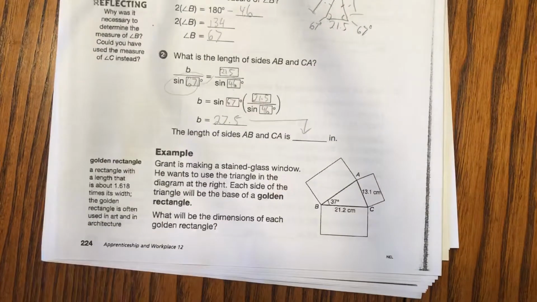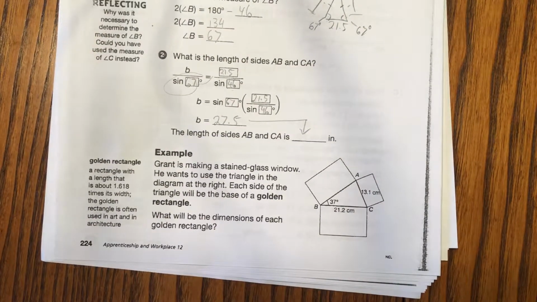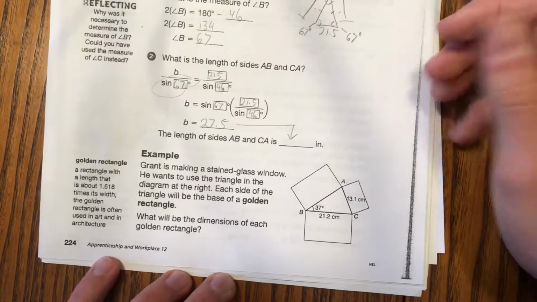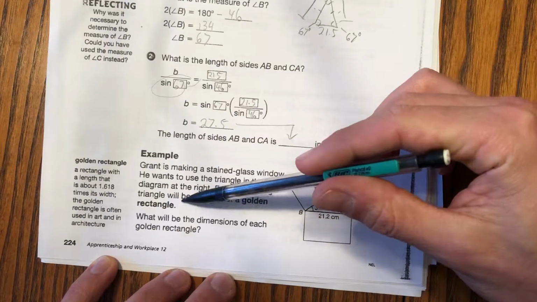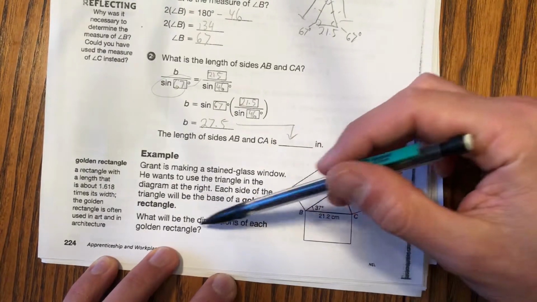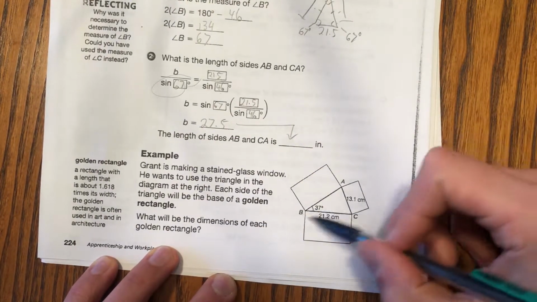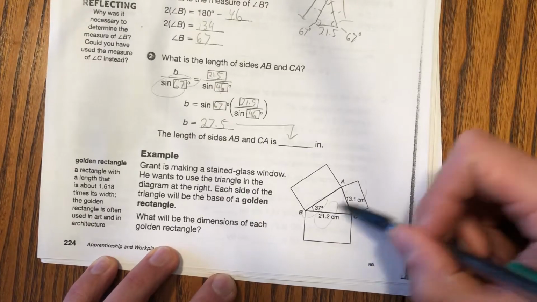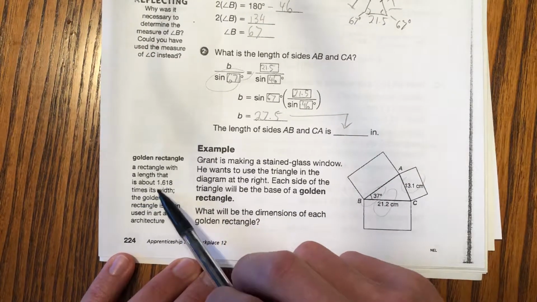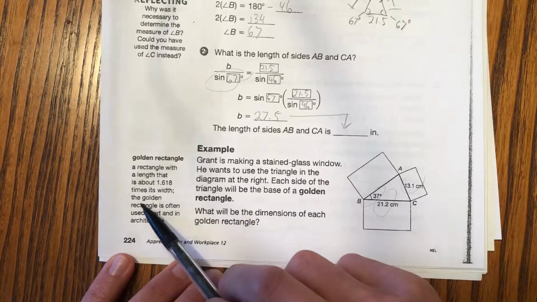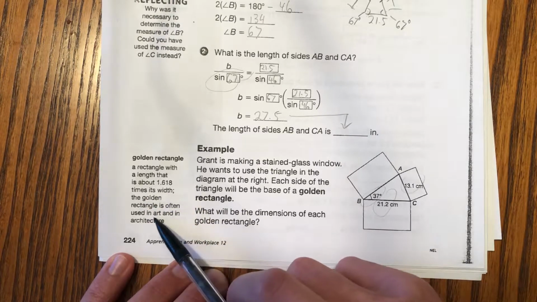All right, example. Grant is making a stained glass window. He wants to use a triangle in the diagram at the right. Each side of the triangle will be the base of a golden rectangle. What are the dimensions of each golden rectangle? So we have an angle, a side, and a side. A golden rectangle has a length that is about 1.6 times the width. The golden rectangle is often used in art and in architecture.